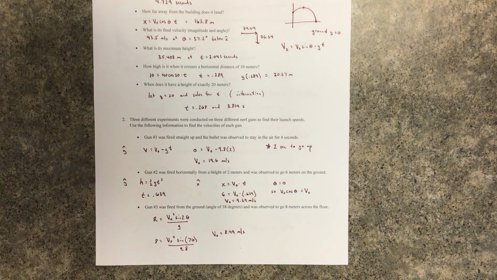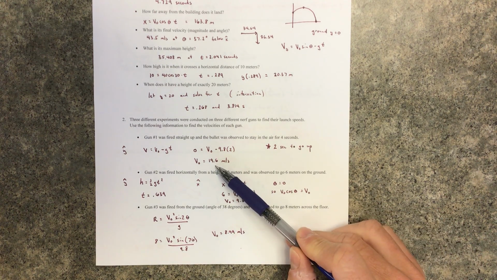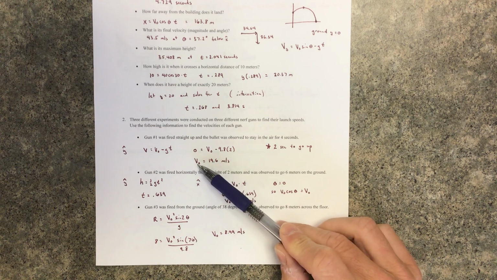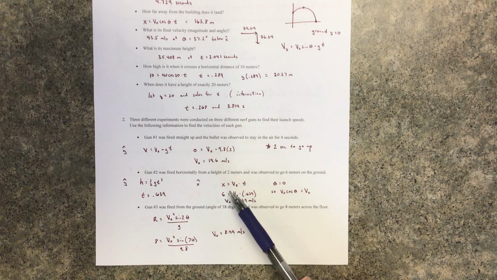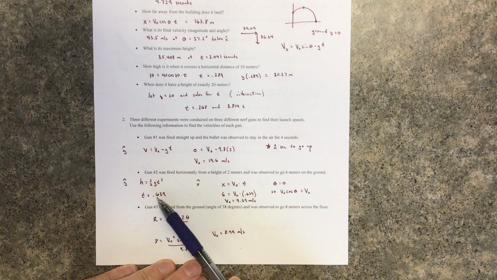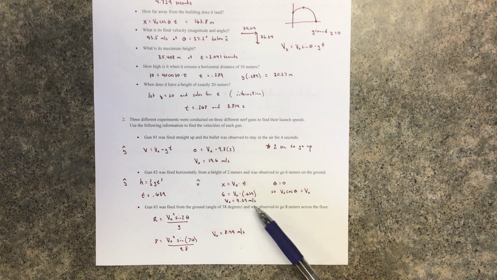If I'm firing it straight up, I know that it takes half the time to reach max height, and I can figure out vertically how fast I fired it. But the entire gun is firing vertical, so the vertical velocity is the actual velocity of the gun. Horizontal fire, only the height of the table tells you the time. And then the time can tell you how far it must have gone given a velocity. So we actually just work backwards to find v naught.